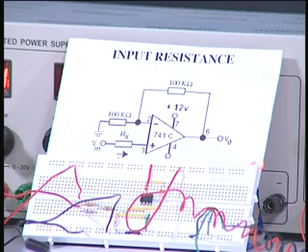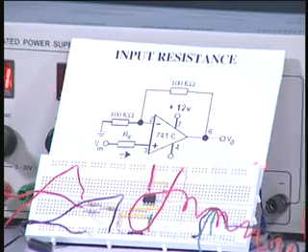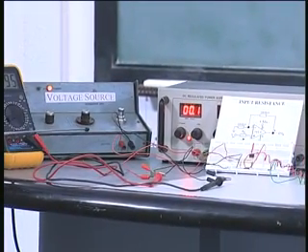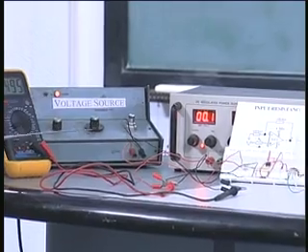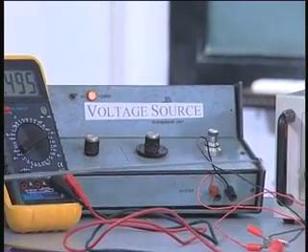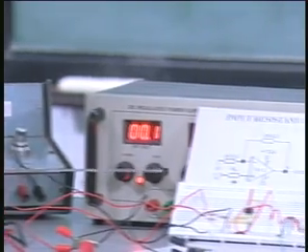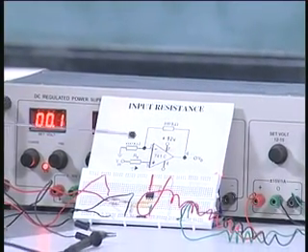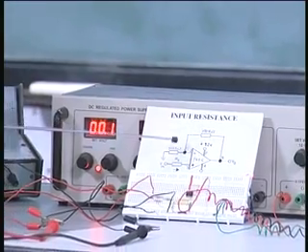So here I have a voltage source, which actually is a millivolt source, which we have used earlier also in many of our demonstrations. This millivolt source is connected at the input of this amplifier, which is the same amplifier which I have shown you just now. Instead of 10k I have used 100k here.